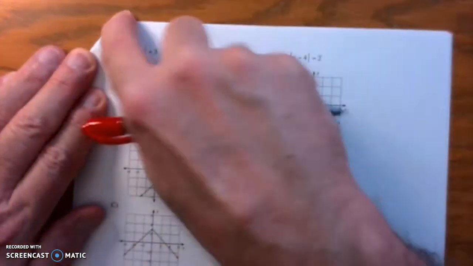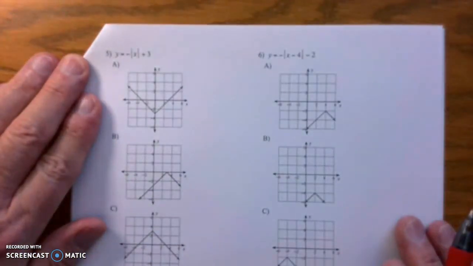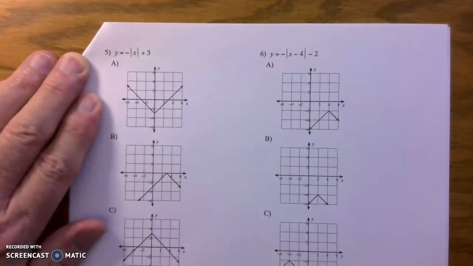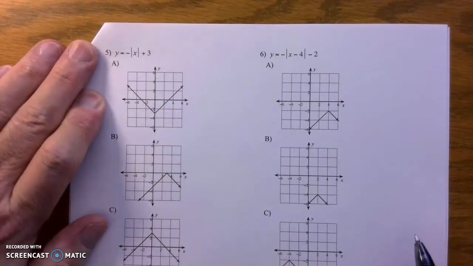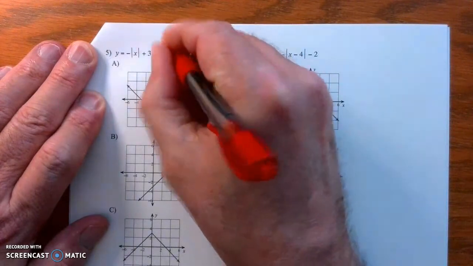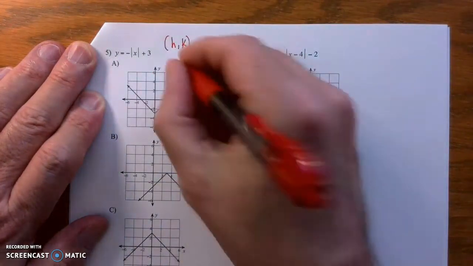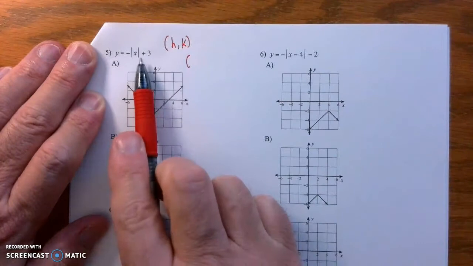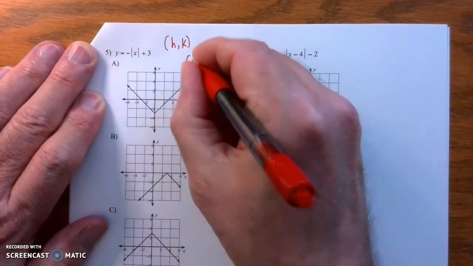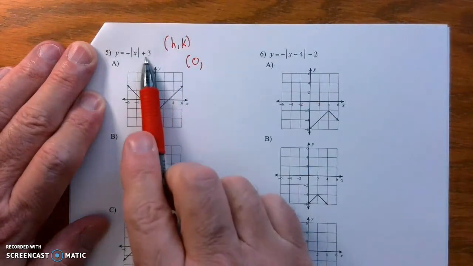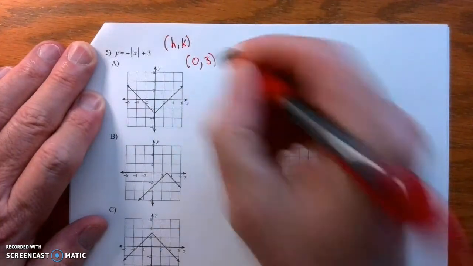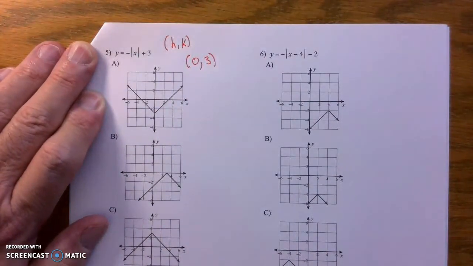All right, again, I'm looking for HK. Again, H is the opposite of what's inside. There's nothing in here, so 0. Exactly what's outside, that's 3. So go to 0, 3.